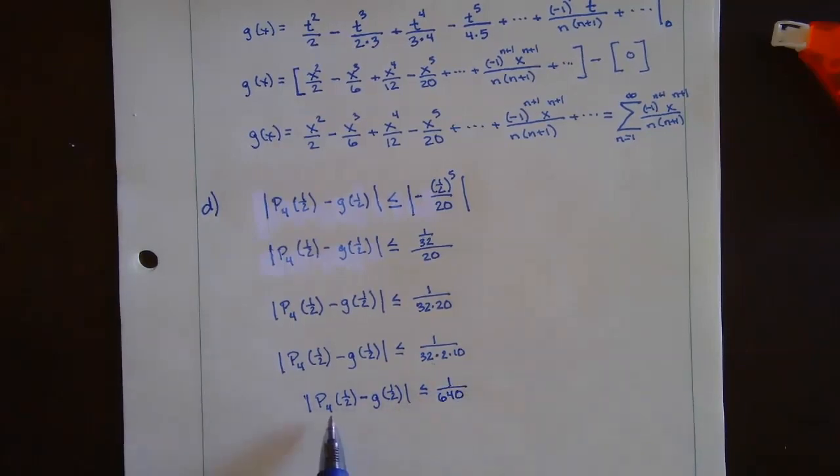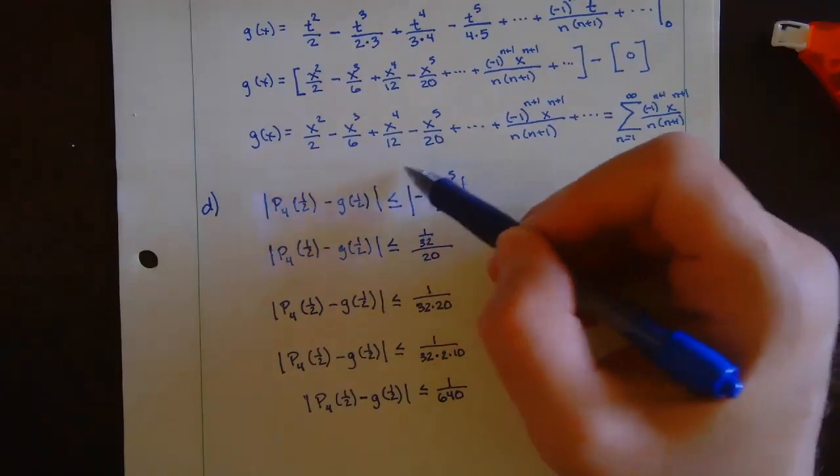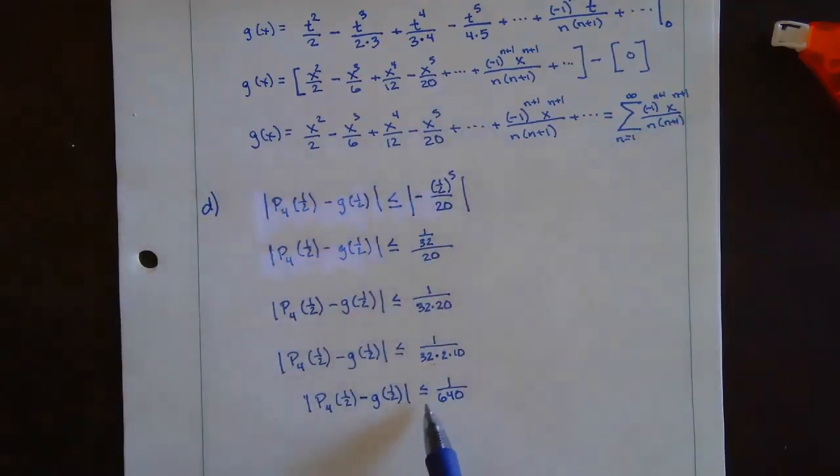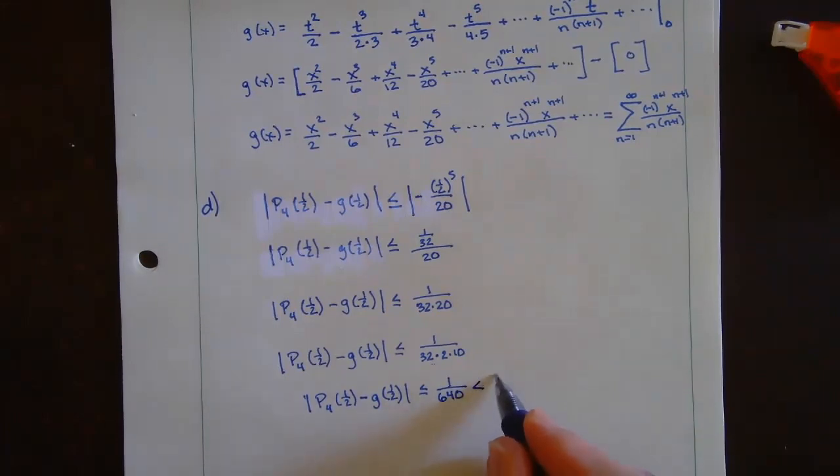So the difference between the fourth degree Taylor polynomial, which would be using only these first three terms, right, and the actual value, it would be less than 1 over 640, right? But what do we know about 1 over 640? We were trying to establish that this error is less than 1 over 500, right? And 1 over 640 is less than 1 over 500, okay?